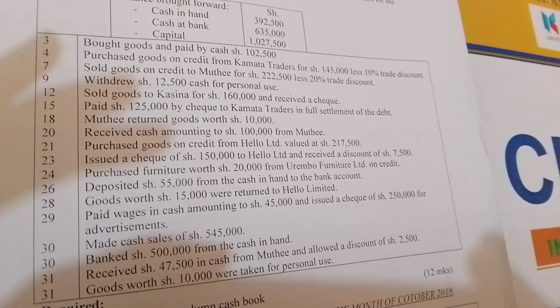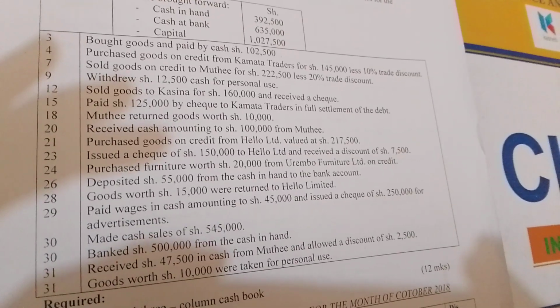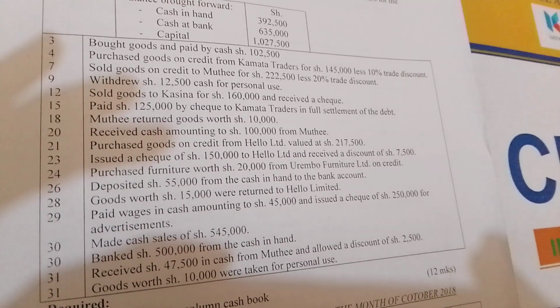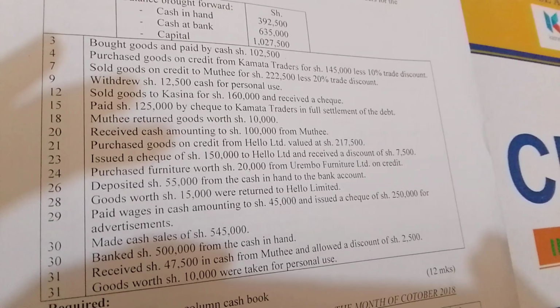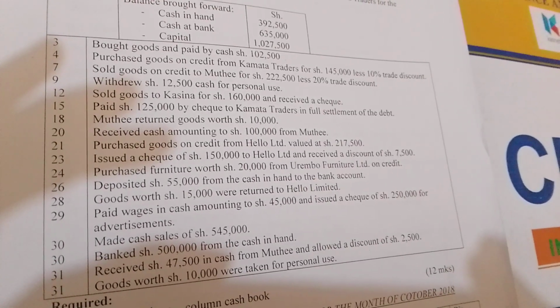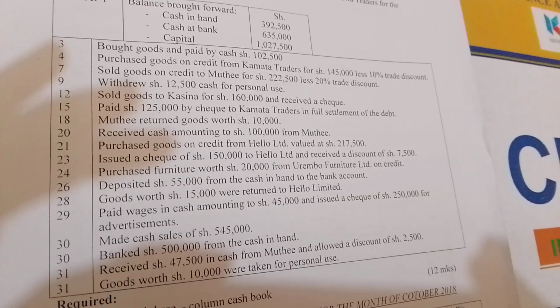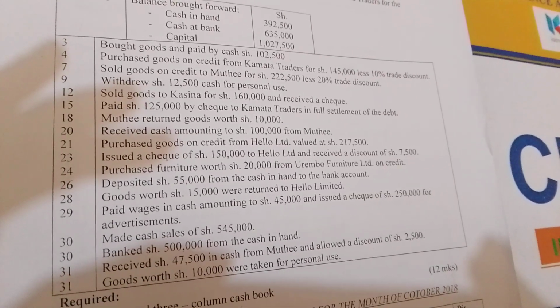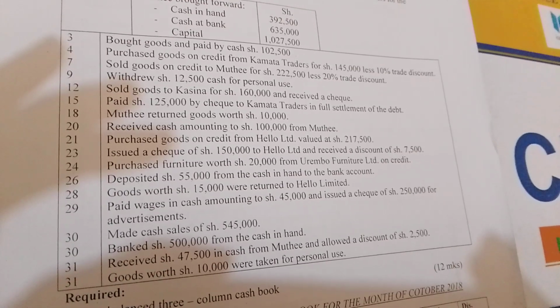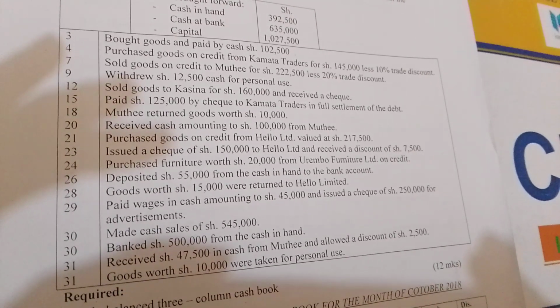Date 30th, there were 2 transactions. Made cash sales of shillings 545,000. And the same date, banked shillings 500,000 from the cash in hand. Did that first. Then there were 2 more transactions.